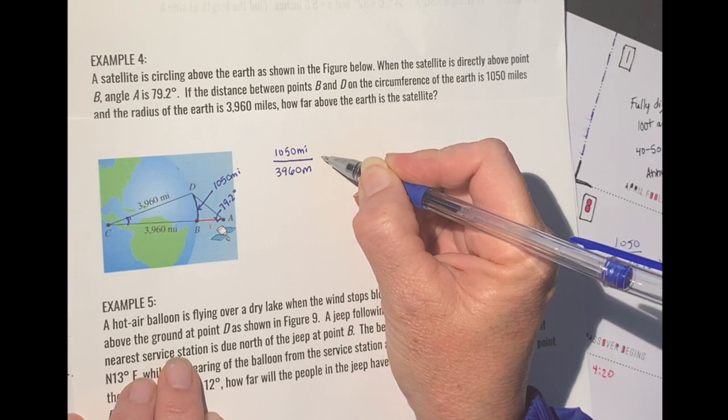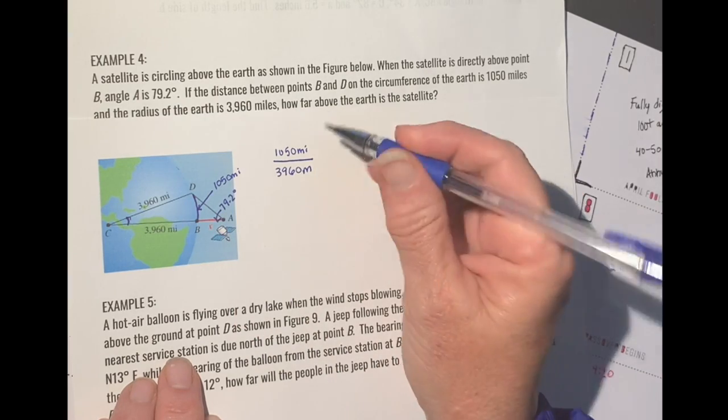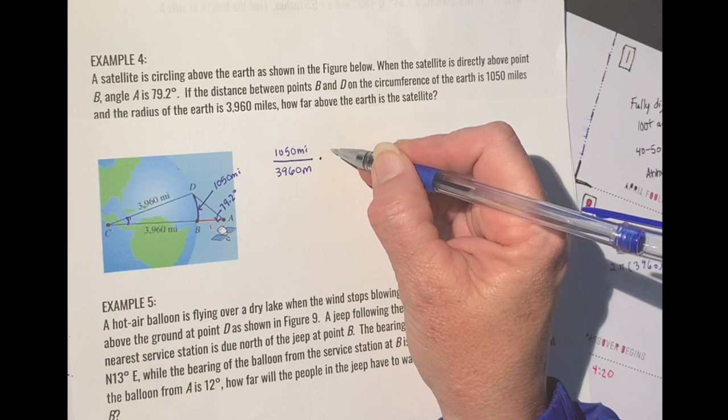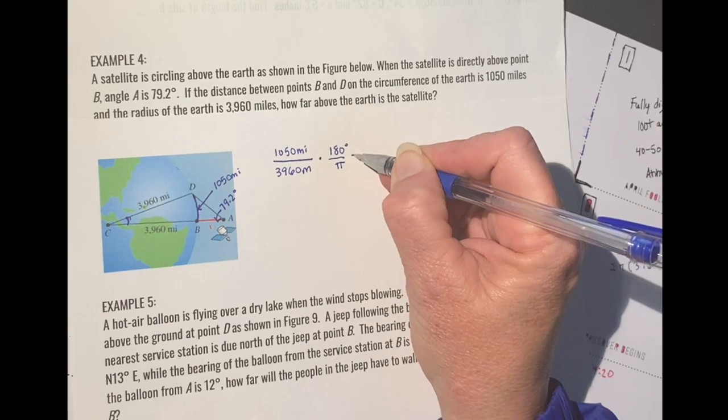That is going to be how many radians this angle is. And then I want to go from radians to degrees, so I would multiply this by 180 degrees over pi radians. Remember, that's the conversion.